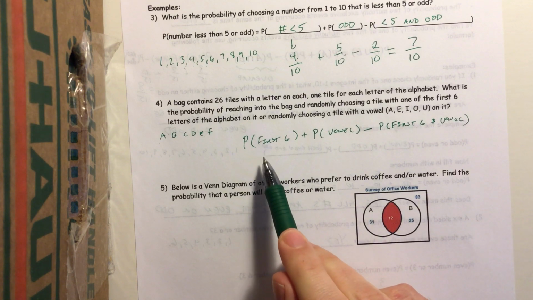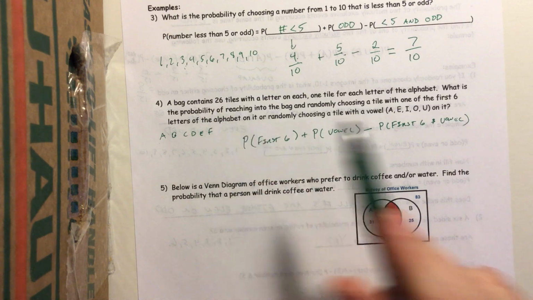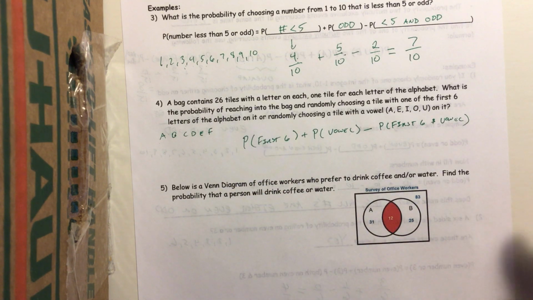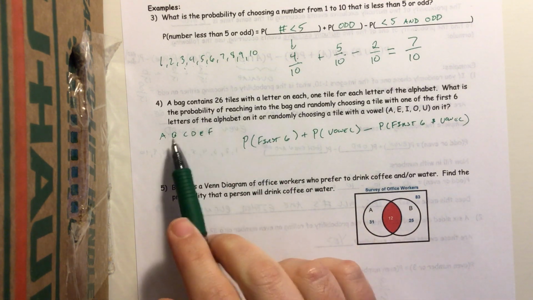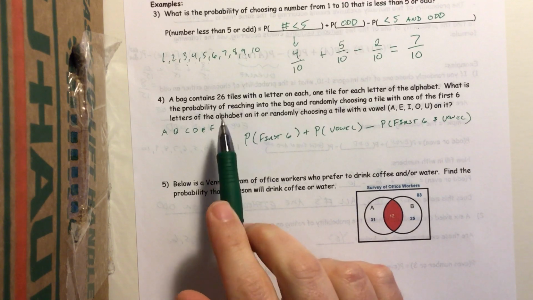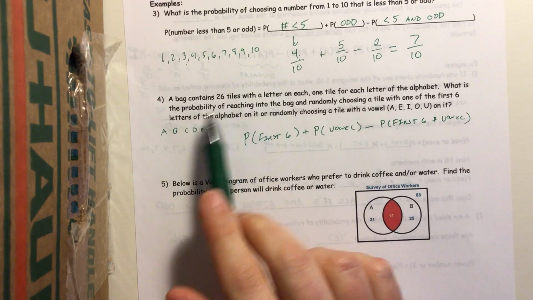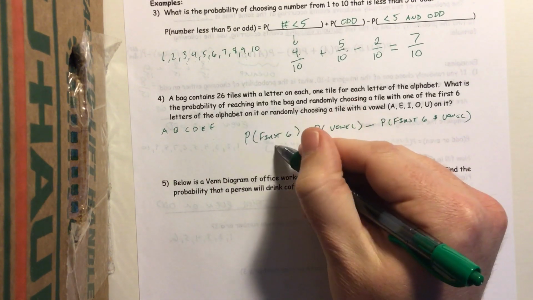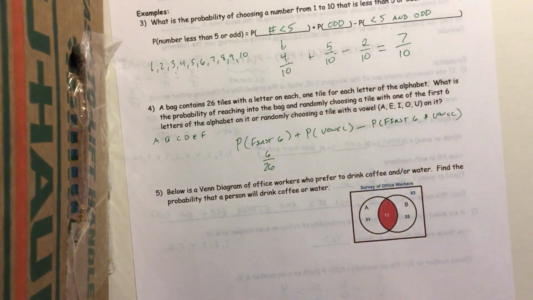So what are our chances of pulling a letter? If we have 26 letters in a bag, maybe you're playing Scrabble, and you pick one out, what is the probability that it's going to be one of these first 6 letters? Well, if we have just enough tiles for each letter, we have a 6 out of 26 chance of pulling that.